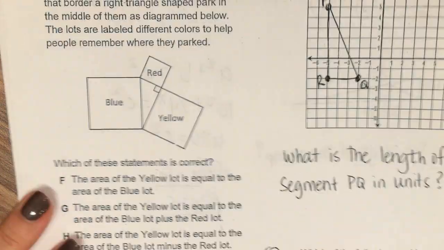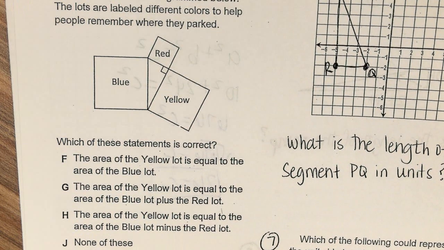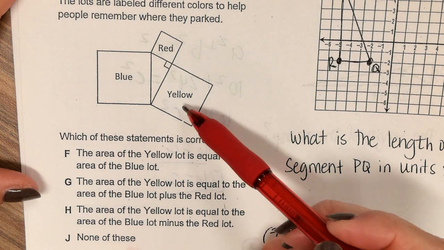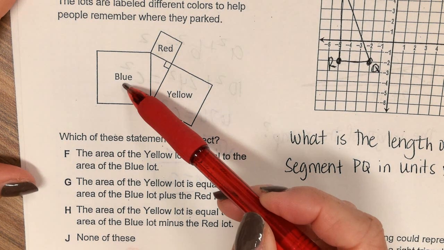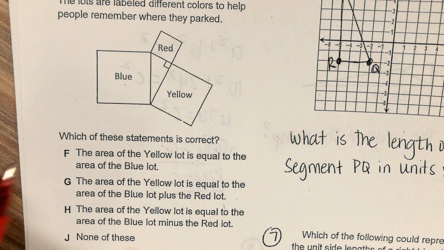Okay, without reading this one, what did I teach y'all? The 2 smaller squares add up to equal the bigger square. So I have a bunch of ways I could say that, right? I could say red plus yellow equals, I can't hear y'all. Blue. Thank you. Okay, how could I write it backwards? Blue minus yellow equals red, or blue minus red equals yellow. All right, so all we're going to do is read which statement is correct.